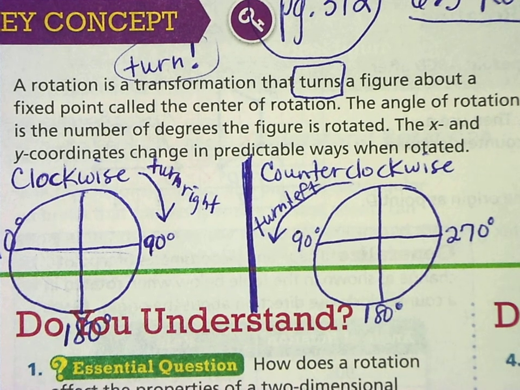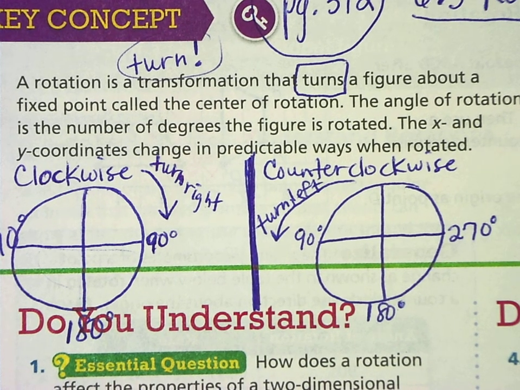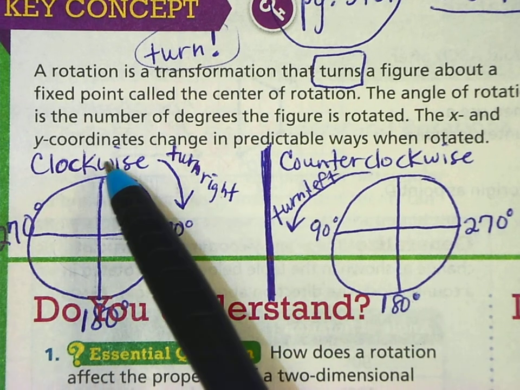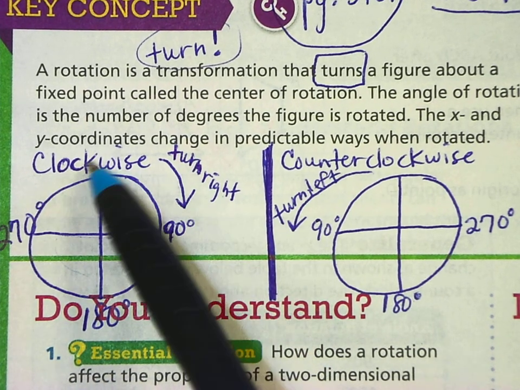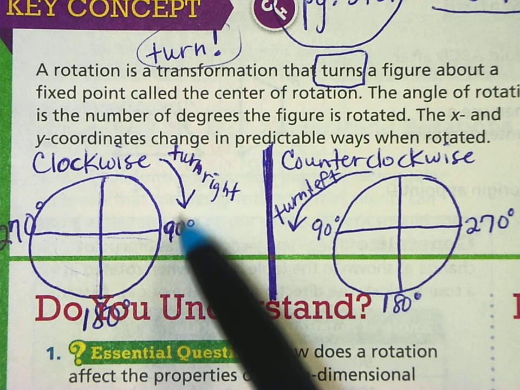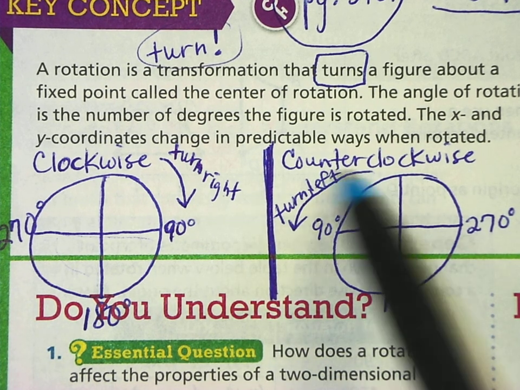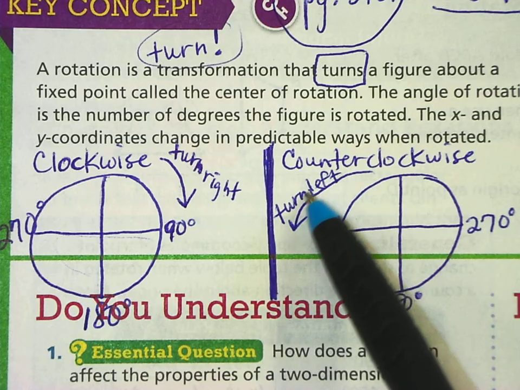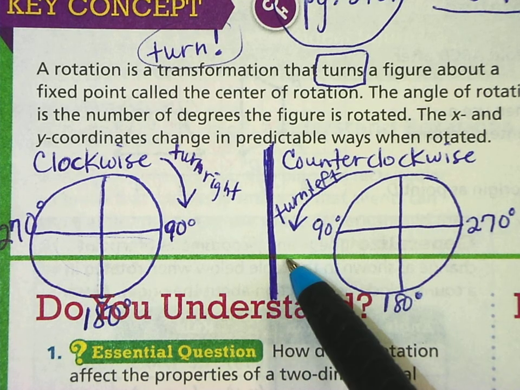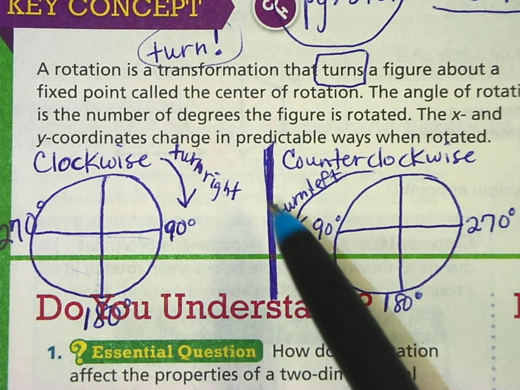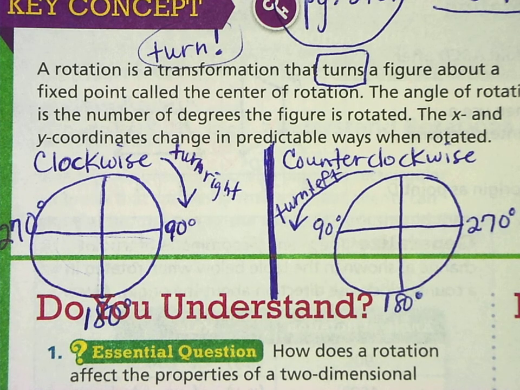Okay, so now there's two different ways that you can rotate. You can turn a figure clockwise. So that's with the clock, turning your figure right. Or you can turn your figure counterclockwise. That's against the clock, so that means turning left. So you can turn your figure clockwise to the right or counterclockwise to the left.